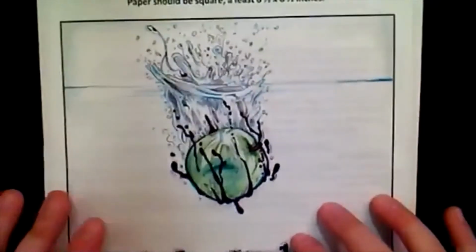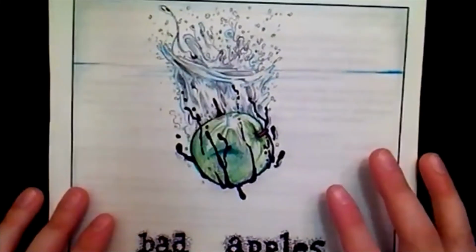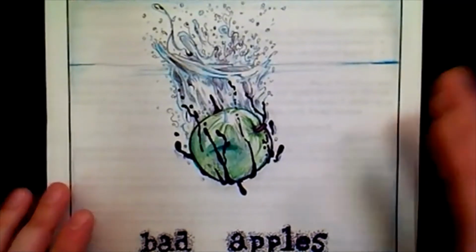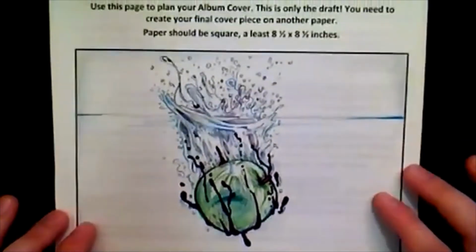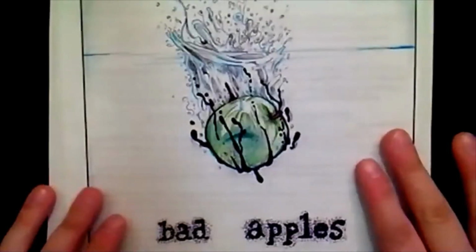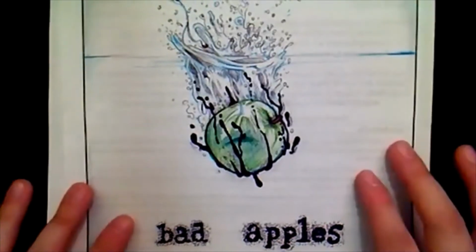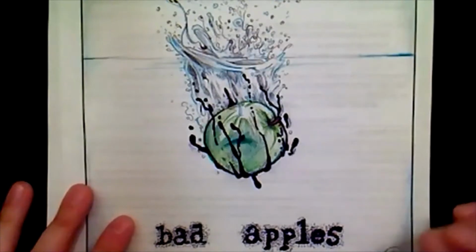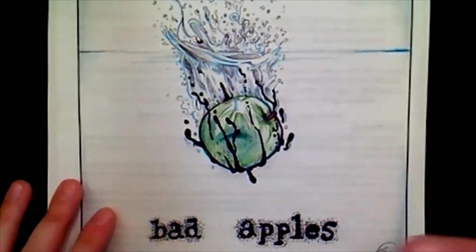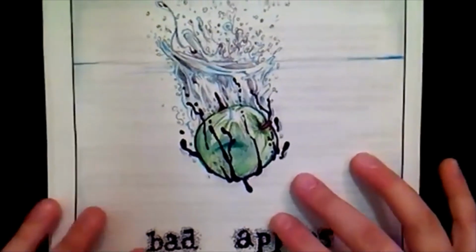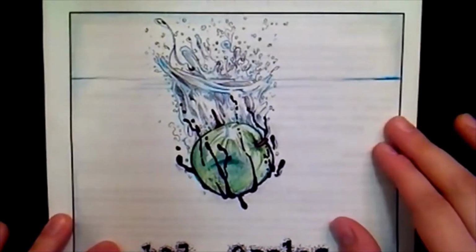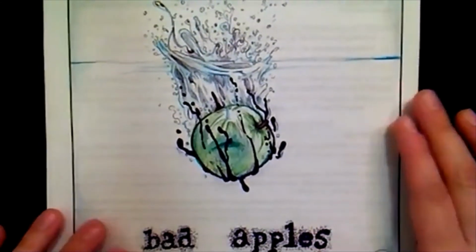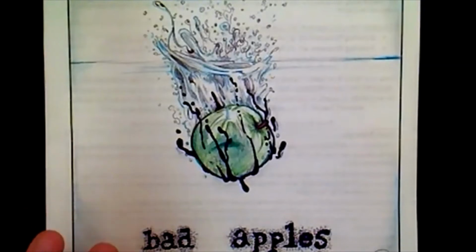I went ahead and used a fictional band that I created for my comics called Bad Apples, and they are a punk rock band, so I tried to throw some dark elements in there and have sort of a punk rock font, and you want to keep these different things in mind when you're creating your covers. So I just want to say that I don't expect you guys to have crazy covers or anything, but be creative and be unique.